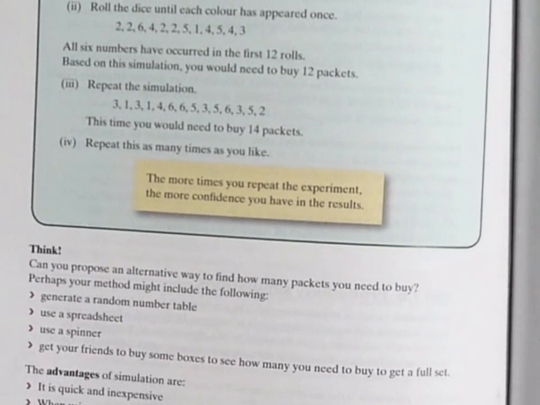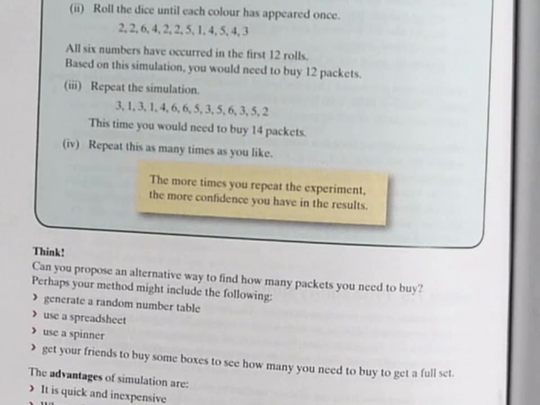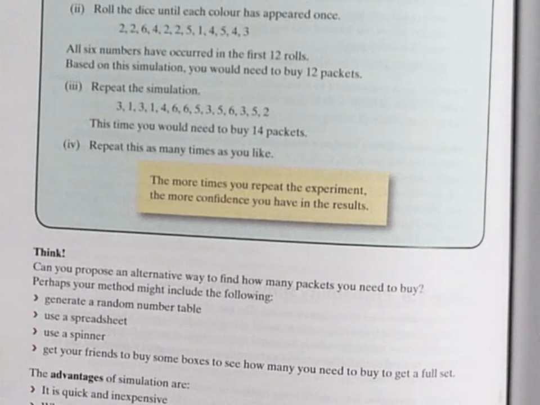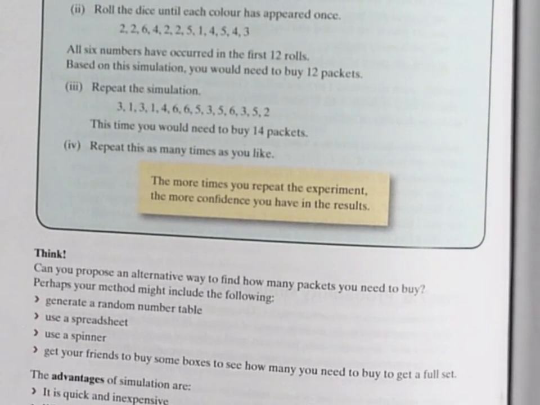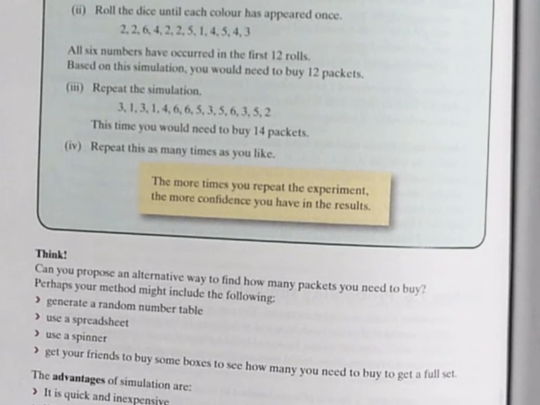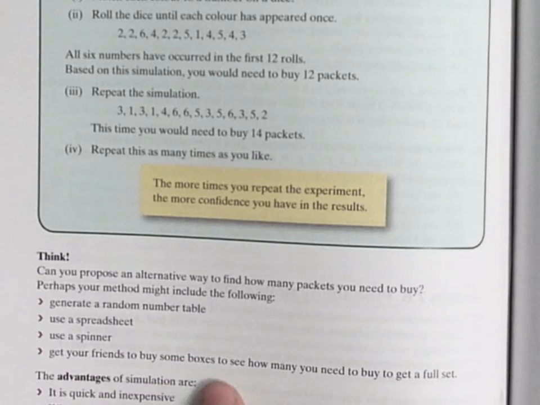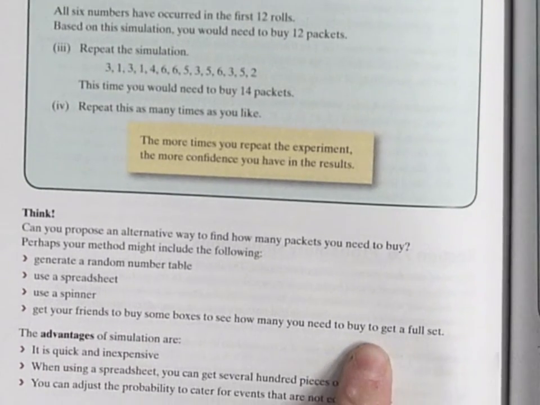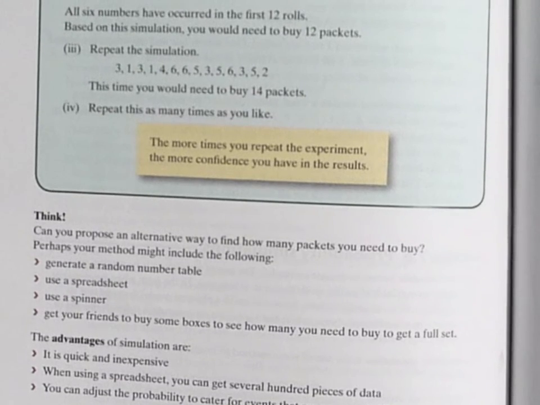You could also pick random numbers. Get your calculator, give each cereal a number, 1 to 6, and then use your calculator to generate random numbers between 1 and 6 and see how long it takes for each number to come up. That is a simulation. Use a spreadsheet, use a spinner, or get your friends to buy some boxes to see how many you need to buy to get a full set.